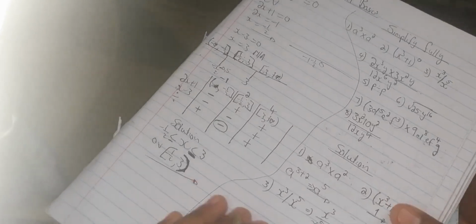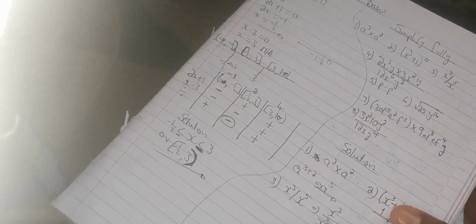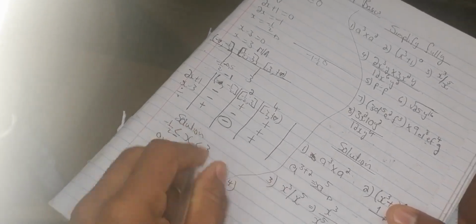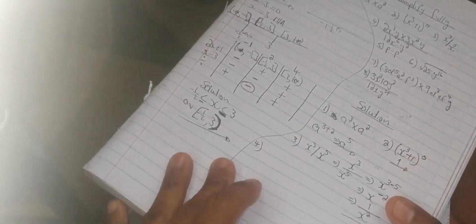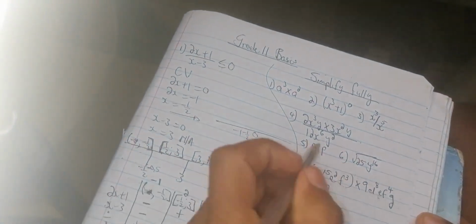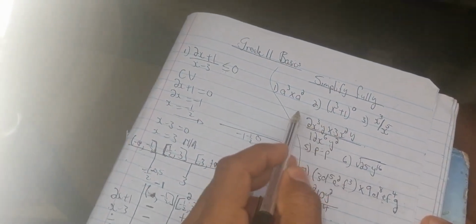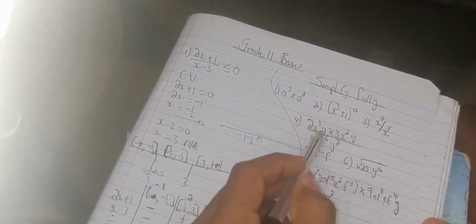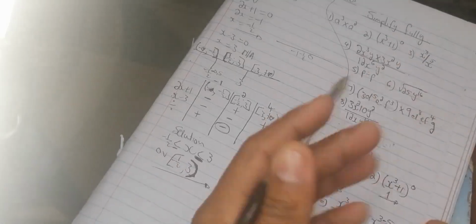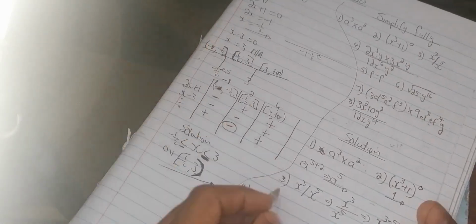nice to work with. Now let's go to number 4. Number 4, I believe, I think it's simplification. So this is what we have. Let me just show you this. We are dealing with simplification. Okay, but we're still applying the very same laws.